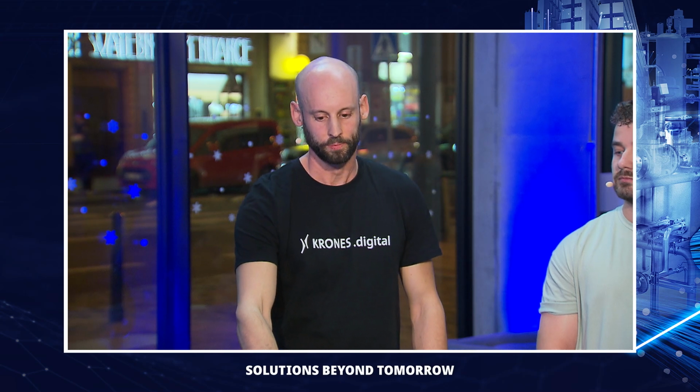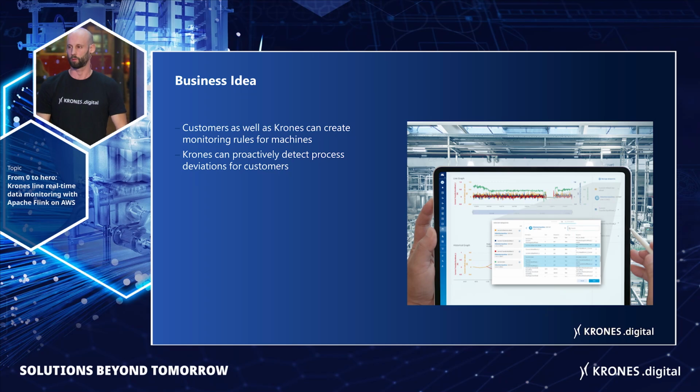And we want to create rules, so-called monitoring scenarios. The business idea behind that is that customers can actually buy this kind of digitalization software for Krones lines.